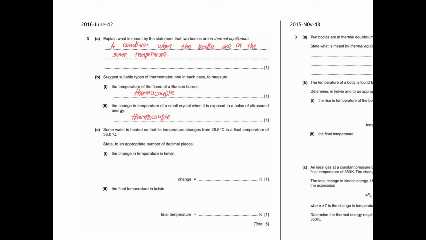Now we look at C. Some water is heated so that its temperature changes from 26.5 degrees Celsius to a final temperature of 38.0 degrees Celsius. State to an appropriate number of decimal places. How many decimal places in this case actually?